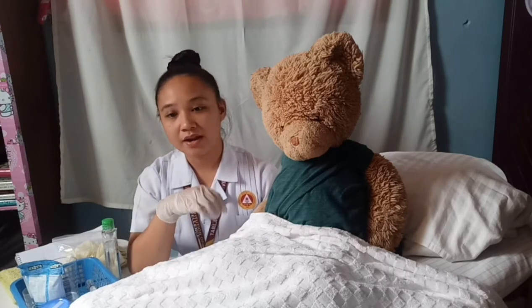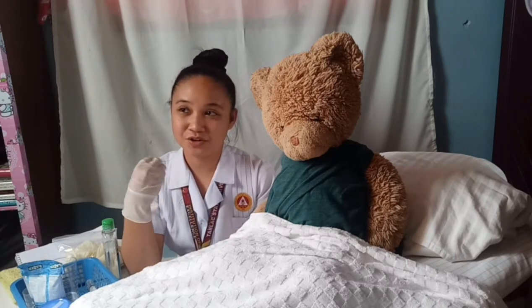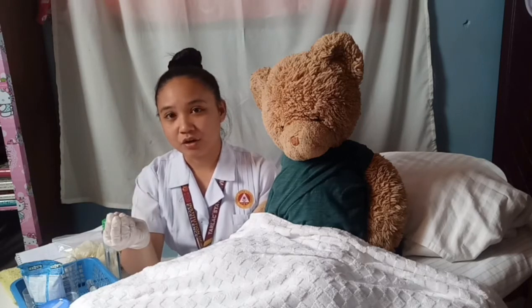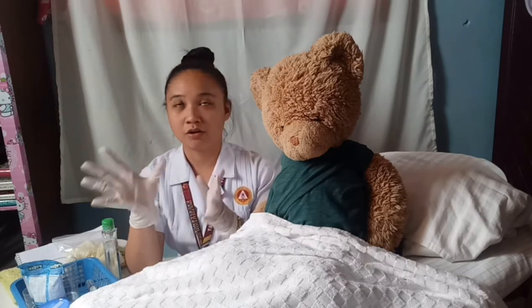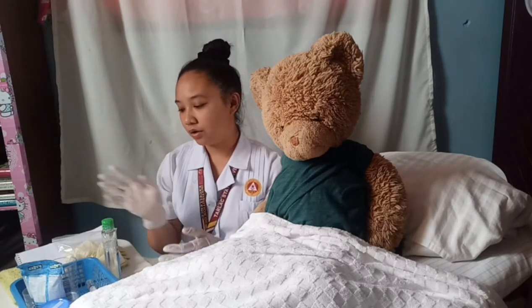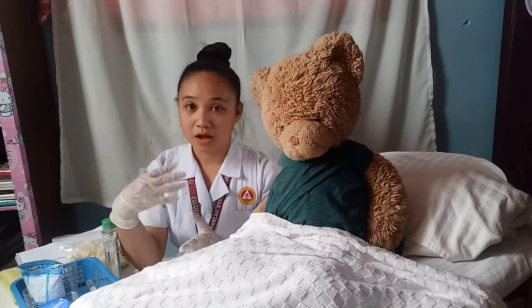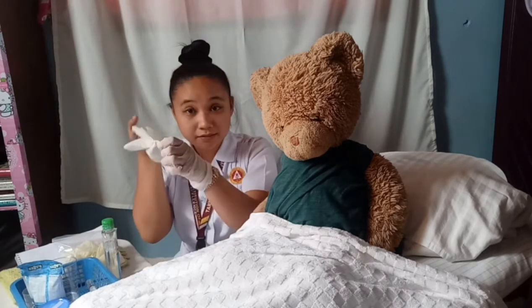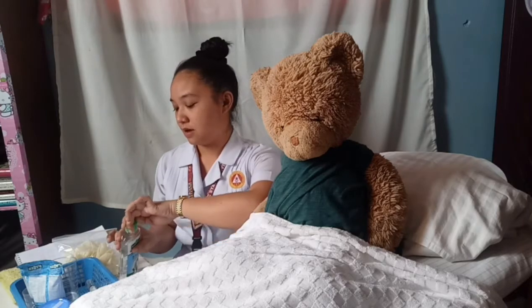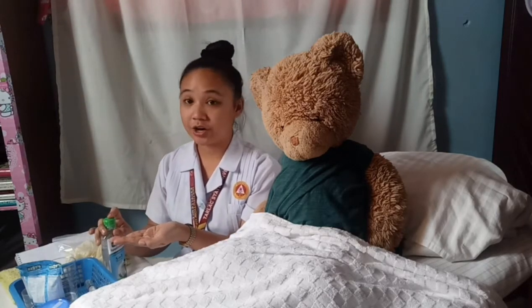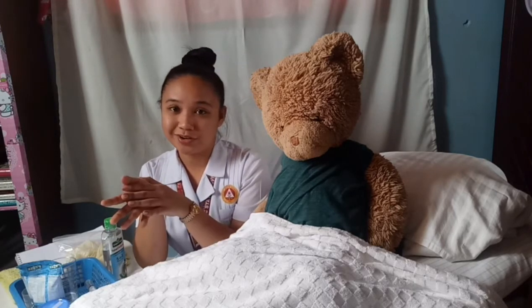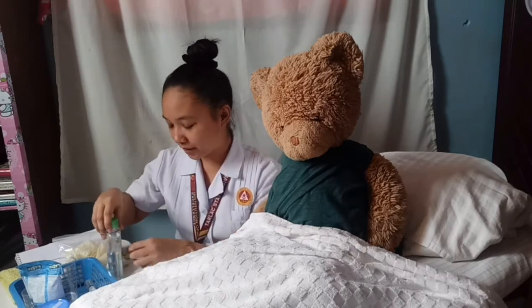So now let's proceed. After all of that, after you document all the medication, all the actions and all the findings that you've got, you need to discard all the disposable equipment. So let's say this one, discard it, and then perform hand hygiene. You can wash your hands, but I use the alcohol here, and you can also use a sanitizer. And then now let's proceed to the evaluation.